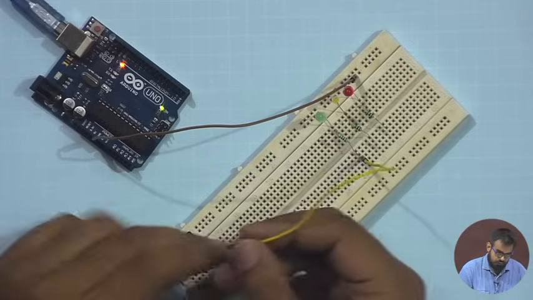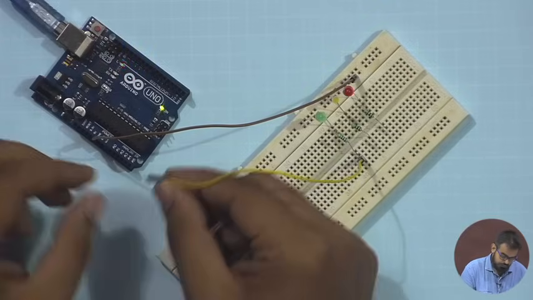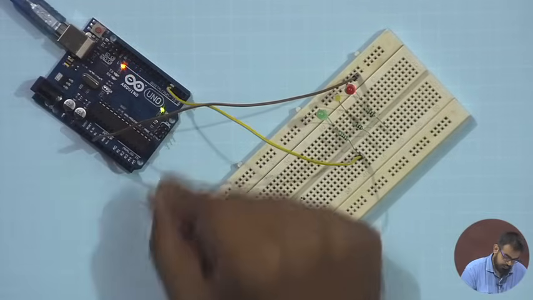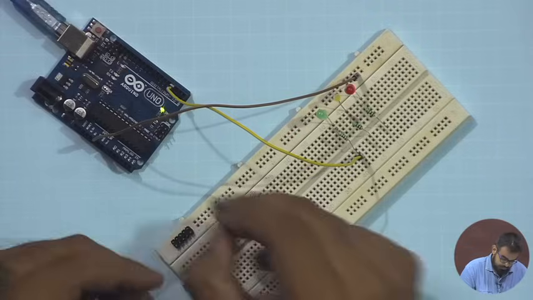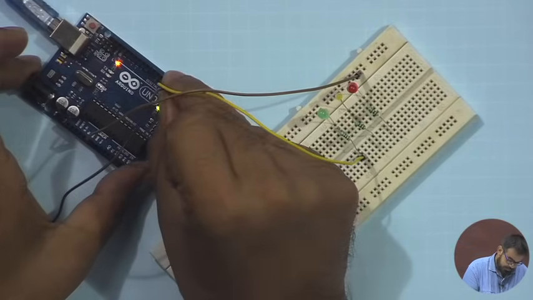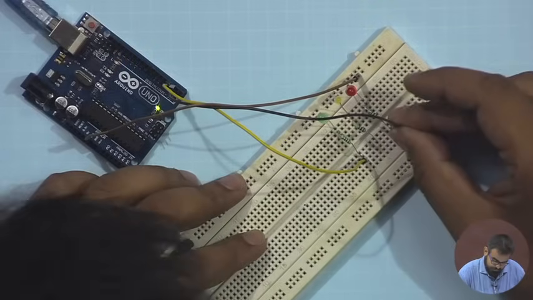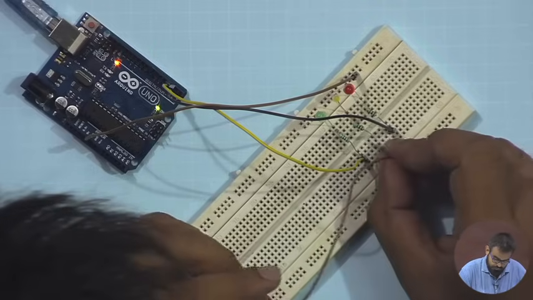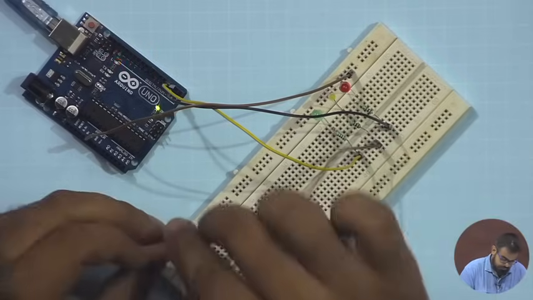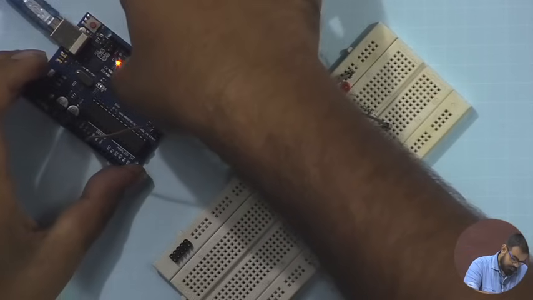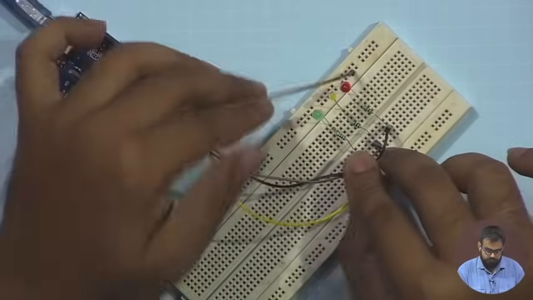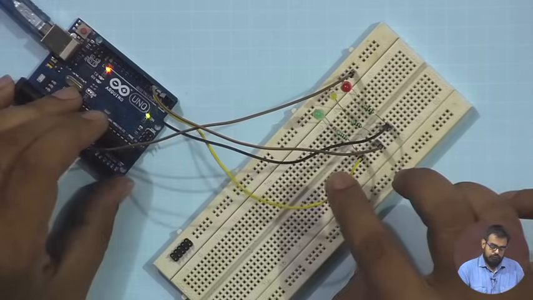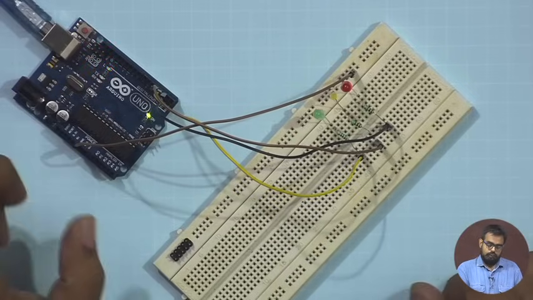Now if you remember, green was assigned to pin 3 in the code, pin 2 was assigned to red, and yellow was assigned pin 4. So now we have our connections ready. 3 wires for R, G and Y and 1 for the ground.